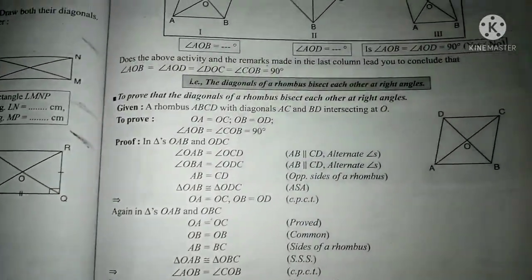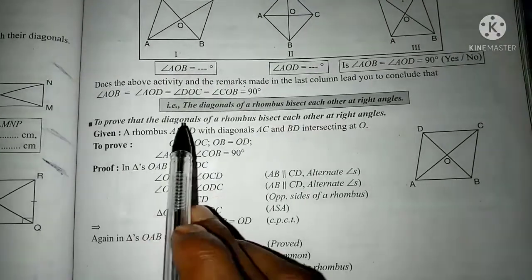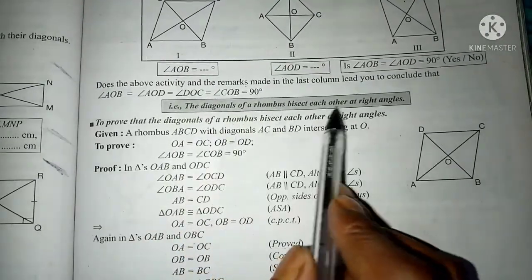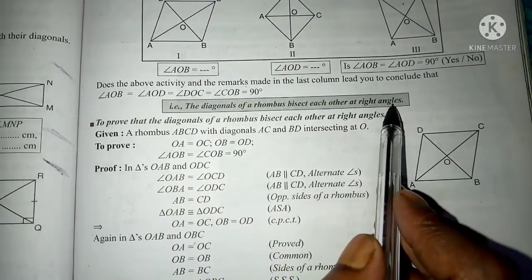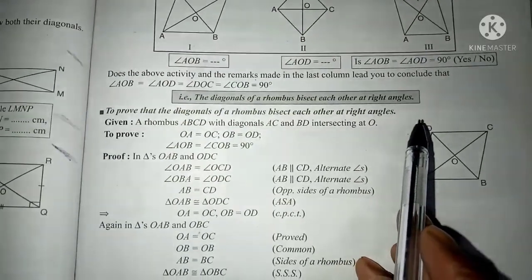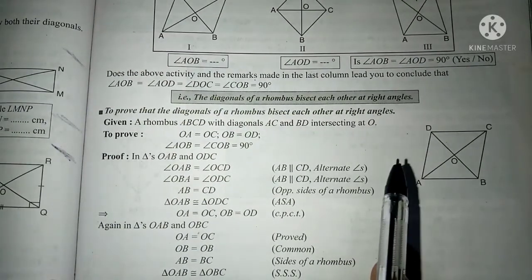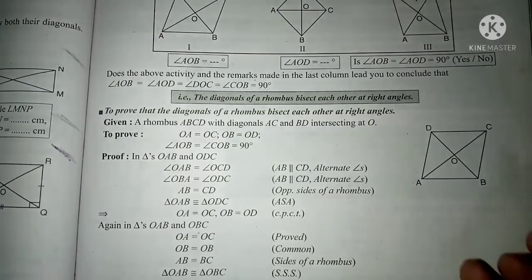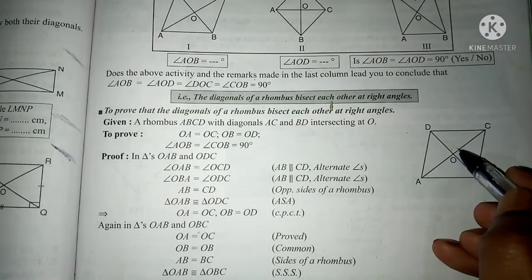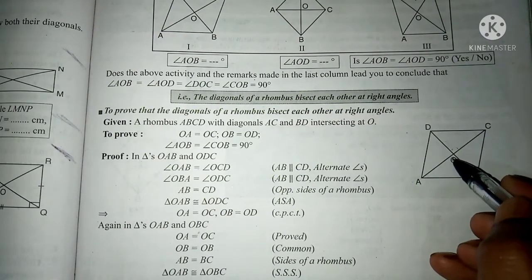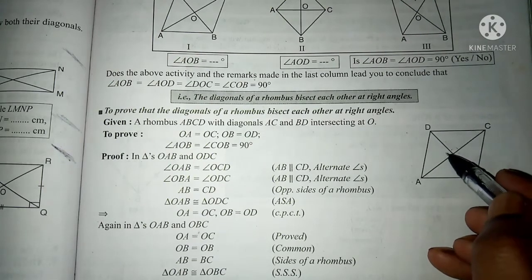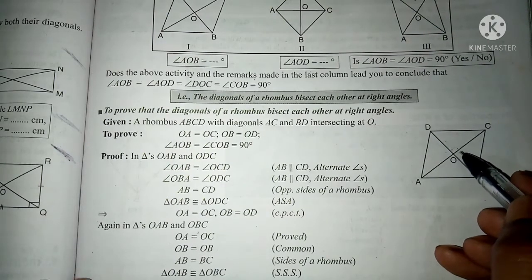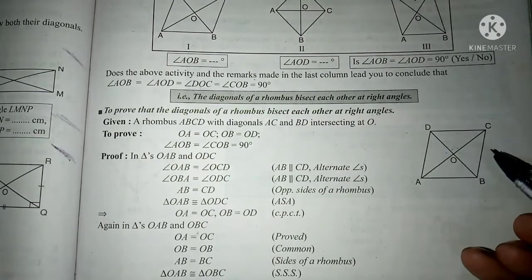Again you can see here, the diagonals of a rhombus bisect each other at right angles. That means the angles formed here are always 90, this is also 90. So all four angles here are 90 degrees.